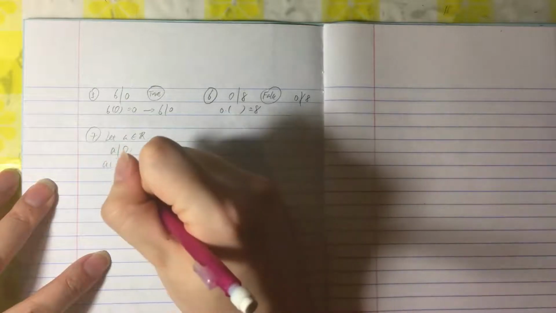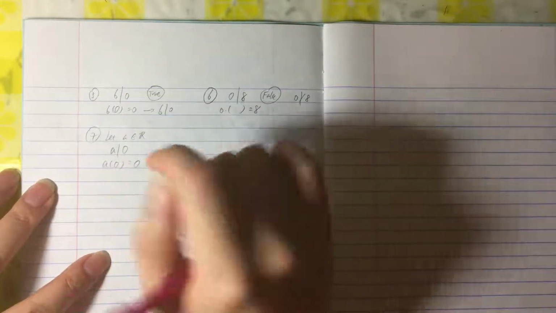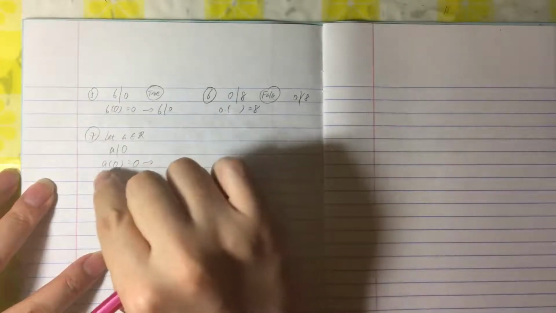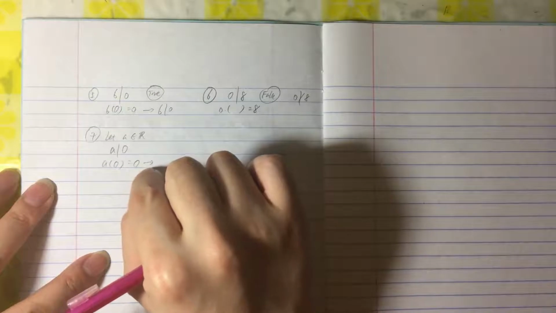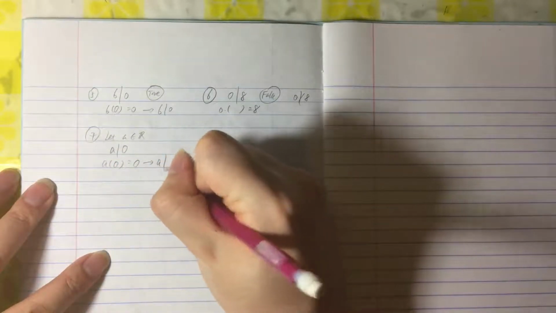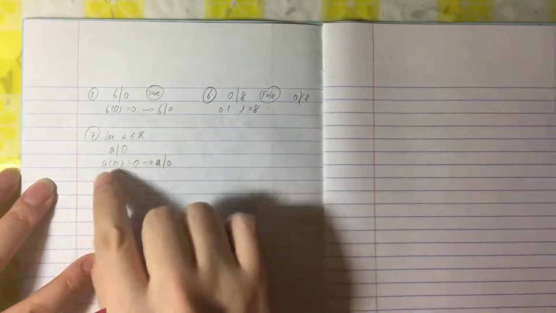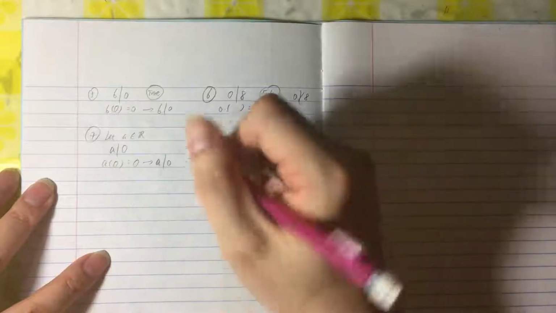Here we can see that a times 0 is 0, no matter what a is. So this is a true statement. Since a times the integer 0 equals 0, that means a divides 0.